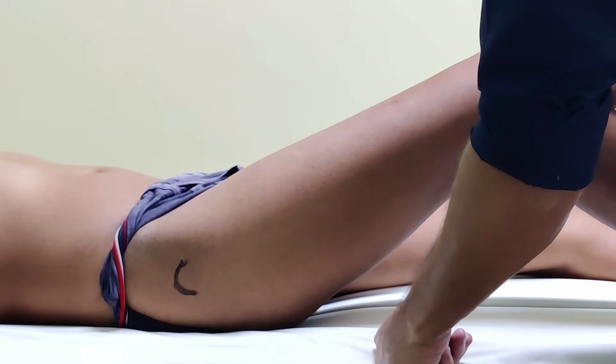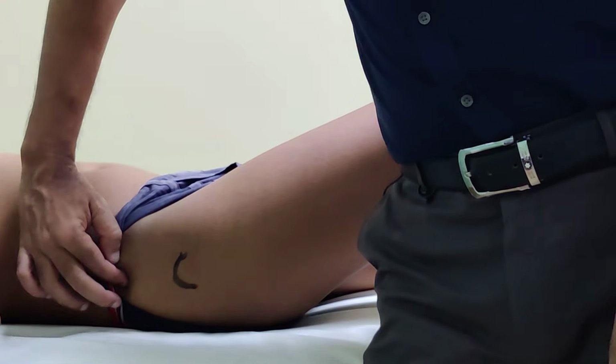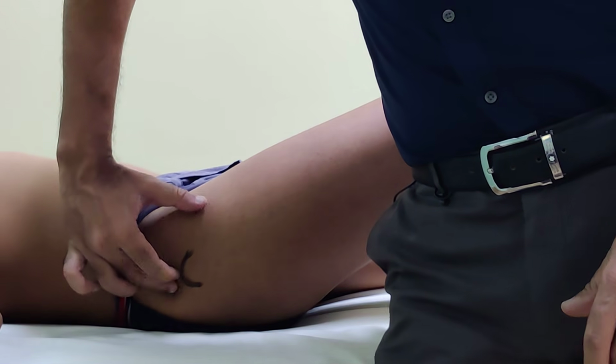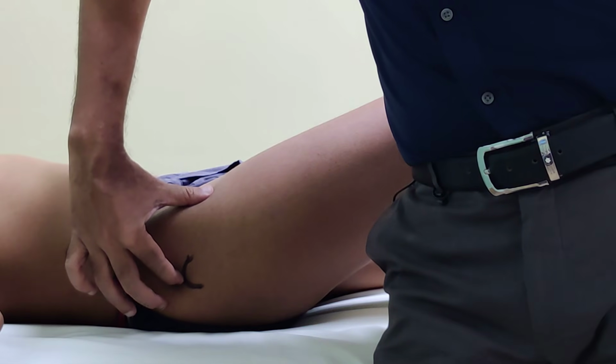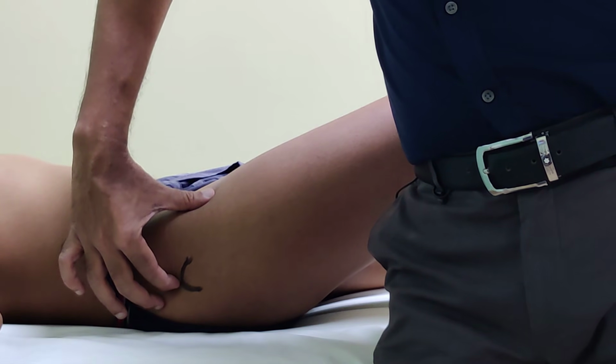And as soon as you feel a dip here, that is where you mark the apex of your GT. Now the second option is to start from the iliac crest and then keep moving down till you feel the first bony prominence. And both of them will lead to your apex or the tip of the GT.